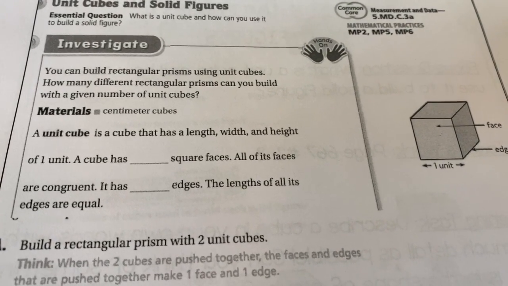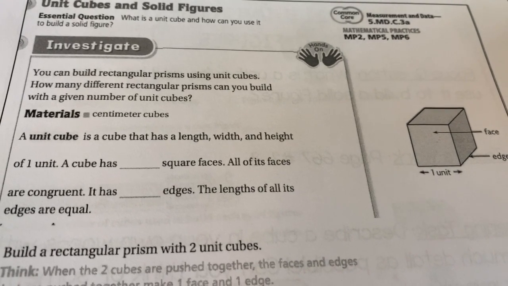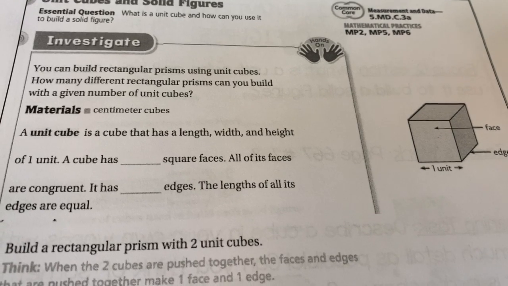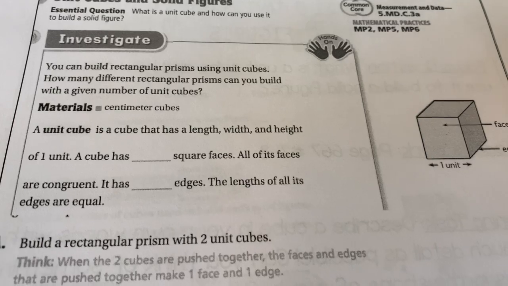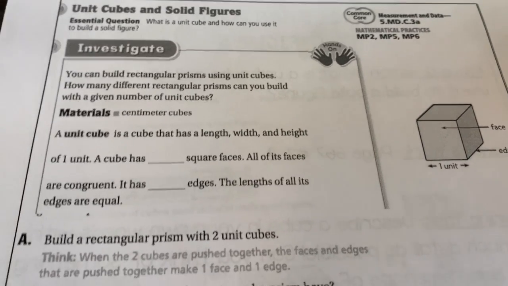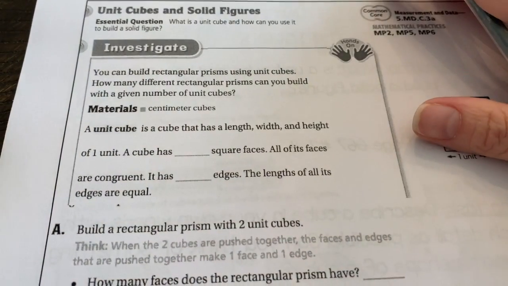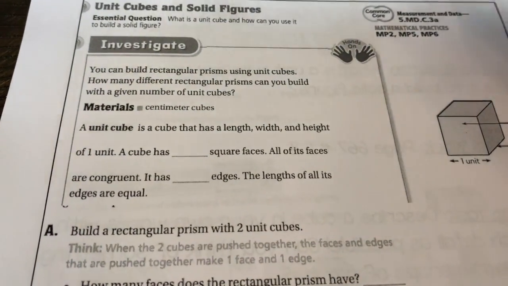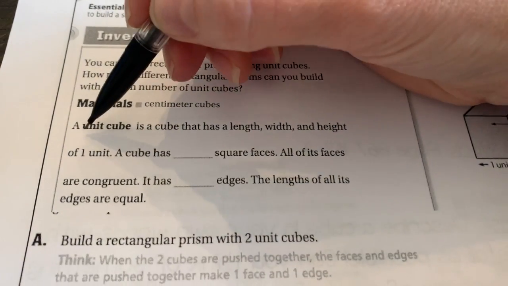So the idea is that you can build rectangular prisms using unit cubes. So if you have a certain number of unit cubes, you want to figure out how many different rectangular prisms you can make. If you do want to try the investigate, if you have something like this, then you can. And if you do that, I would love to see pictures. You can post.